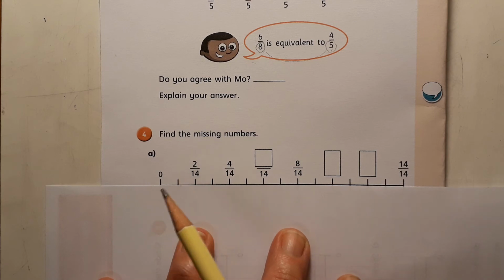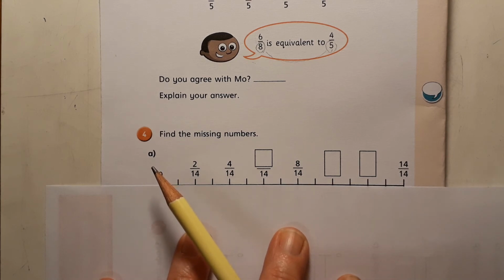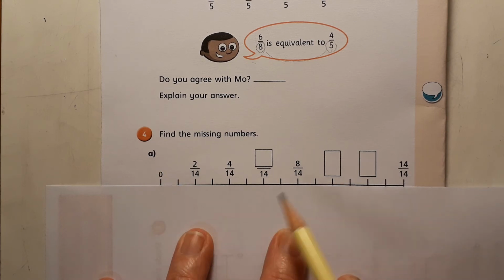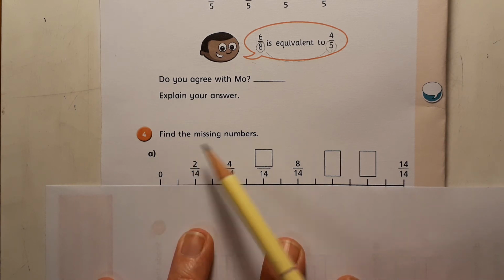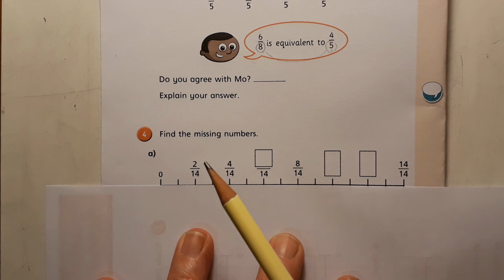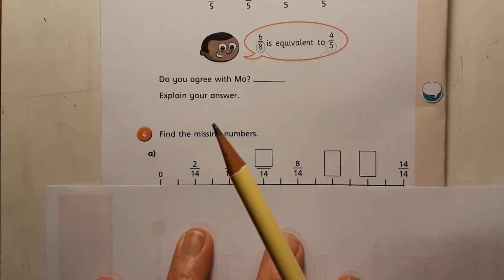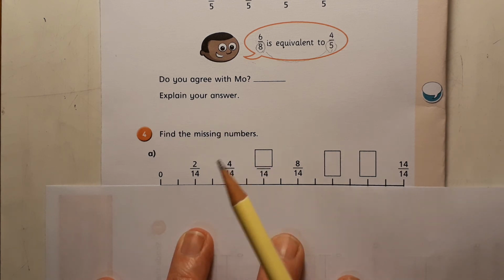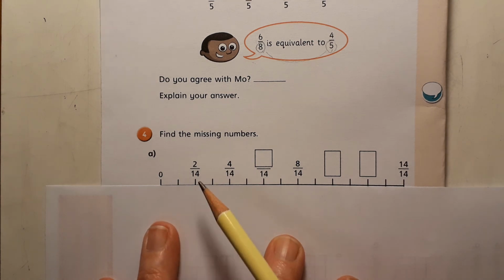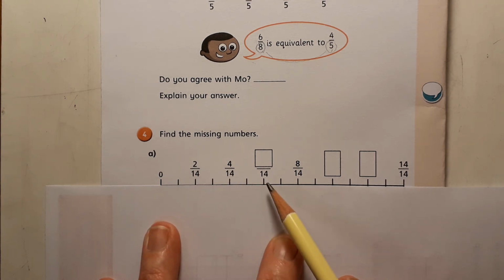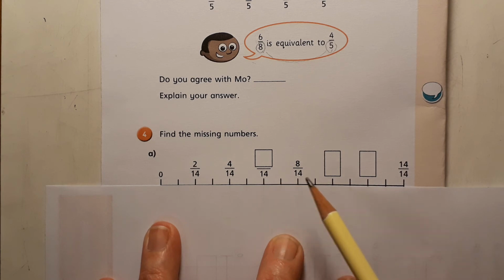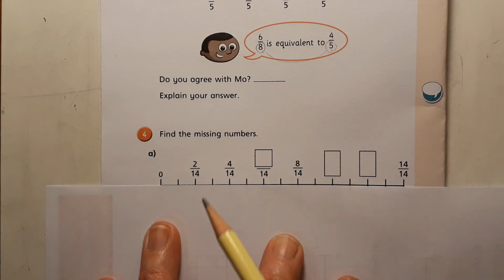And for this one, number 4, because there are so many numbers on the sheet, I think it makes it look horrible. Find the missing numbers. We've got 2 14ths, 4 14ths, and we can see 14ths, 14ths, and a 14th at the end.